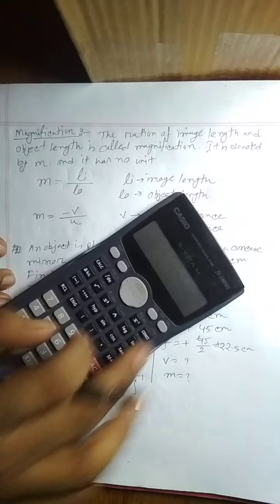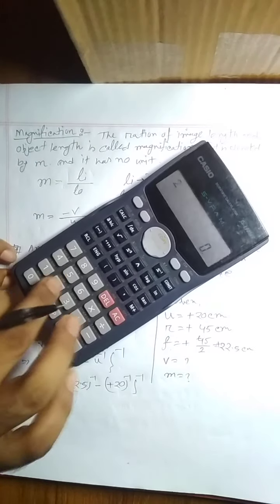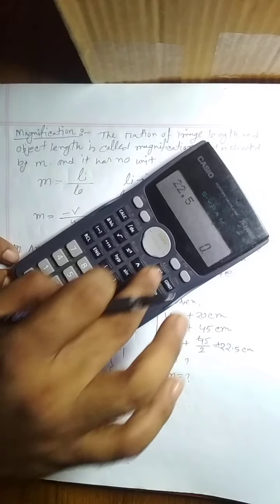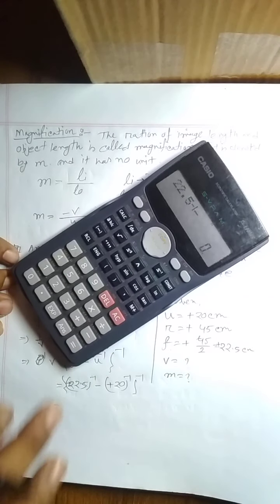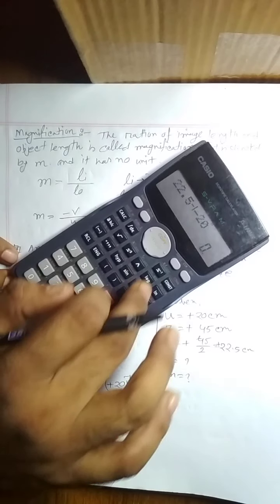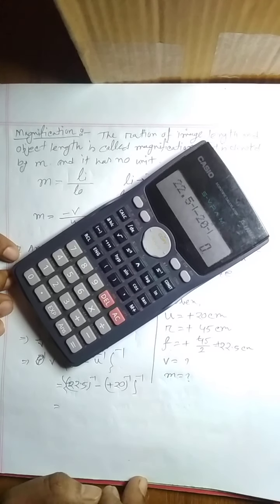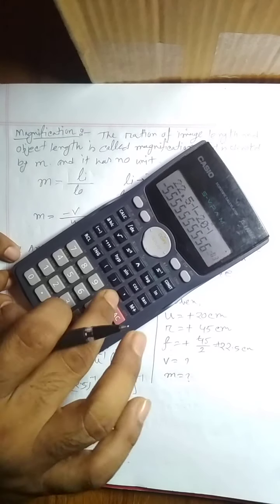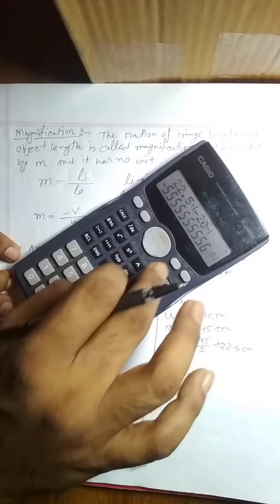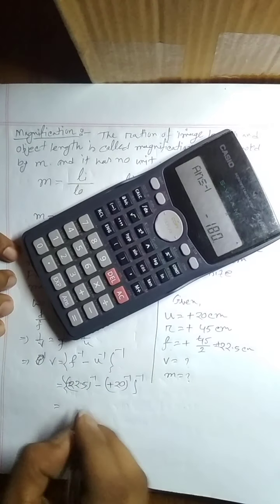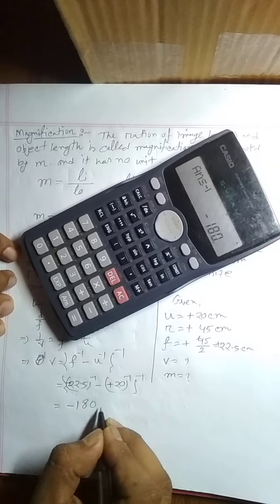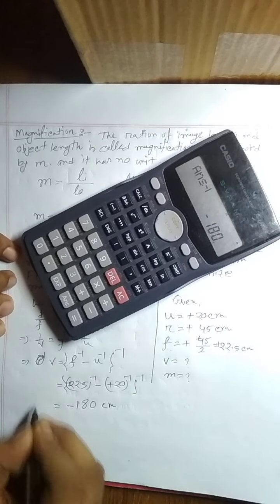Now we can have 22.5 inverse 1 minus 20 inverse 1, inverse 1, so minus 180 centimeter.